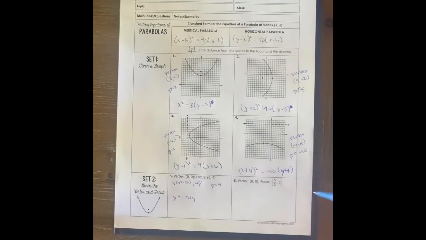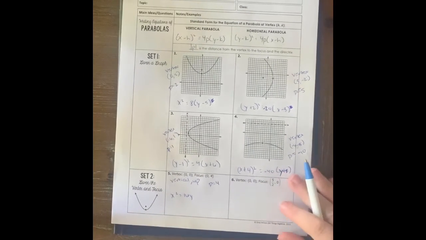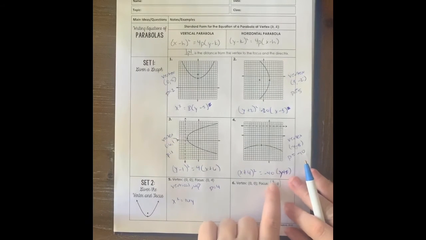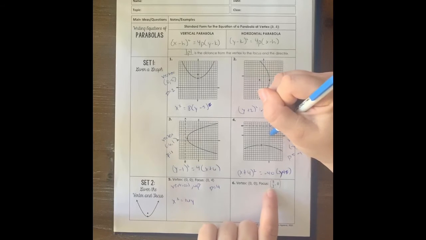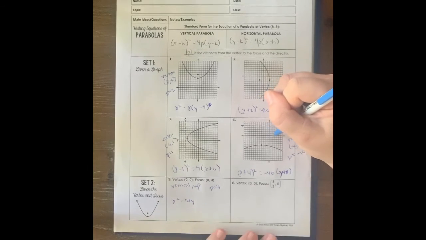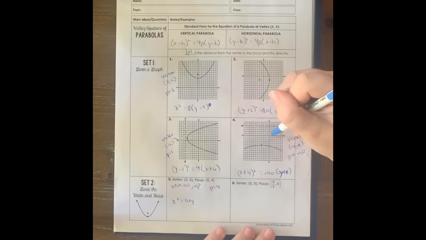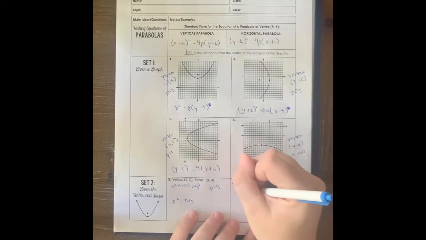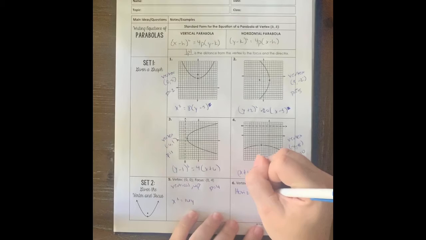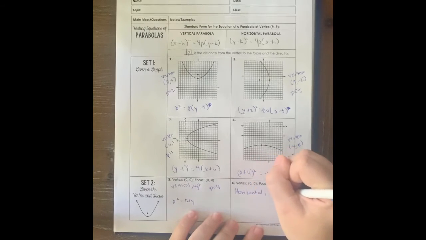Okay, now on this one, the vertex is still 0, 0, but our focus is 5 over 2, 0. So if we're at 0, 0, 5 over 2 is 2.5. Okay, so that's 2.5, 0 right here. So 0, 0, and then 2.5, 0. So that means it's going to open to the right. So this is horizontal, and it opens to the right.